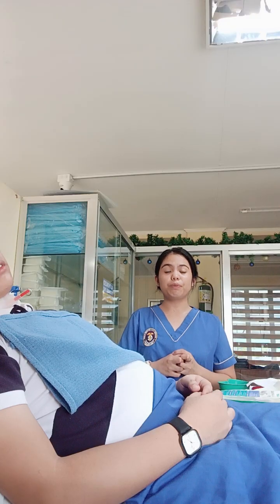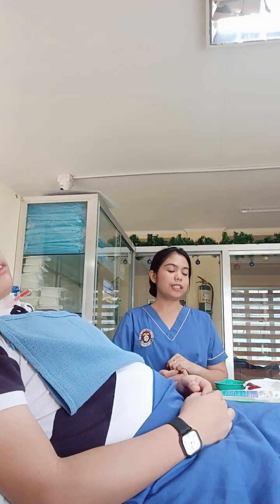mucus as well as any encrusted secretions in the tubings and the airway of the client itself. Also, to prevent any infection and further complications, and to provide patient comfort, safety, and care. So, first of all, before everything, we have to verify the doctor's order and assess the client's chart. And after that, we should always reassess first the client before any procedure.